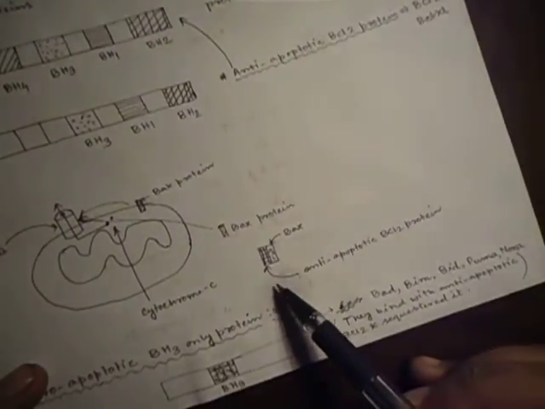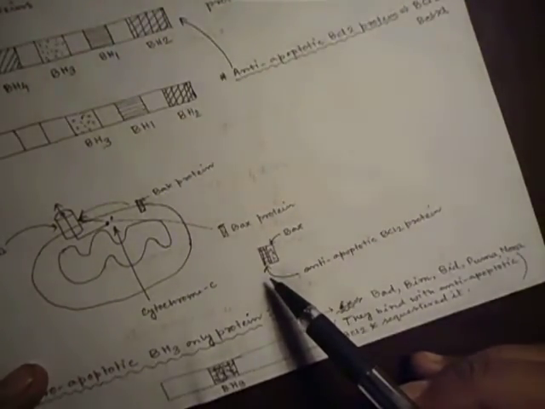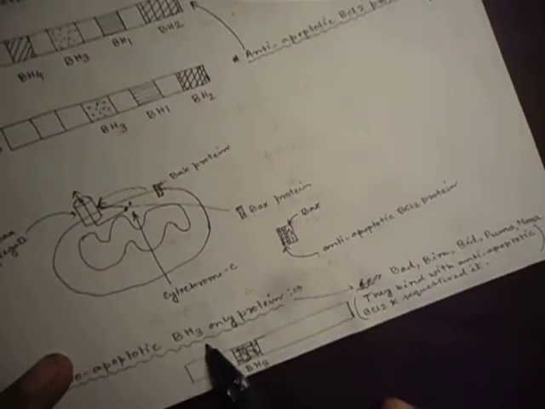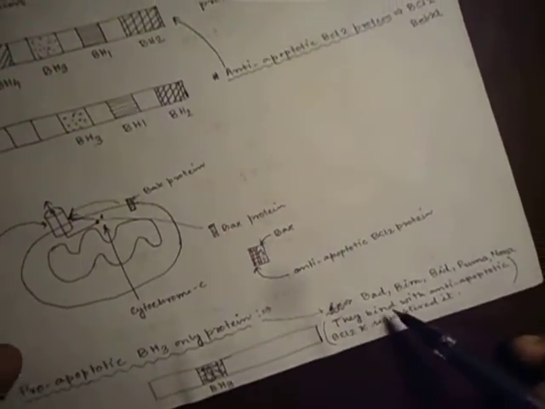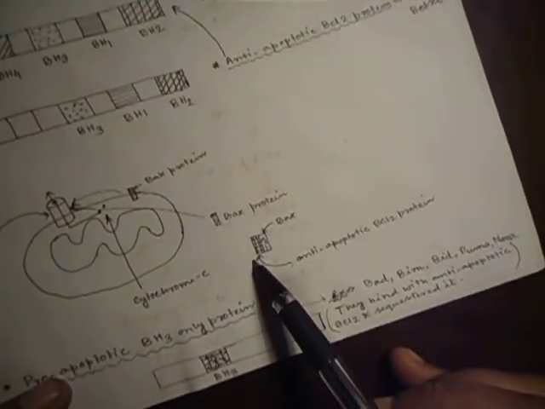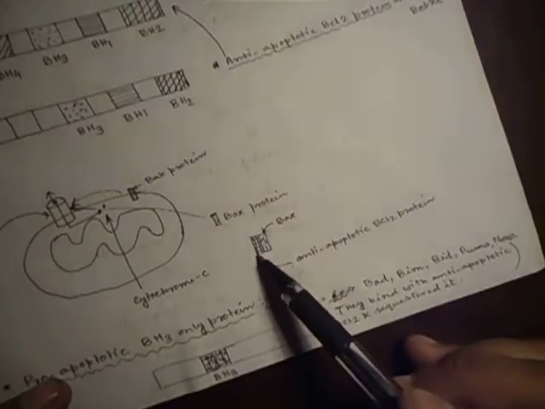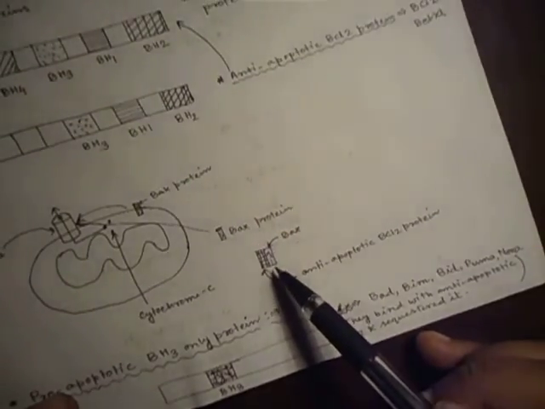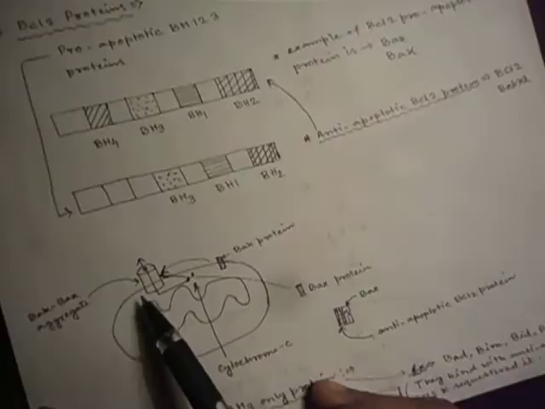But when there is a requirement of apoptosis, BH3 proteins like BIM, BID, PUMA, NOXA come to bind with anti-apoptotic BCL2 protein and sequester it. So Bak protein is free and forms a channel with Bax protein, and cytochrome C comes to the outer side, and the apoptosis is started.